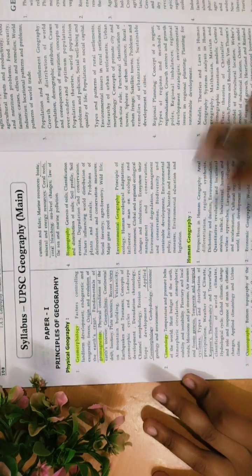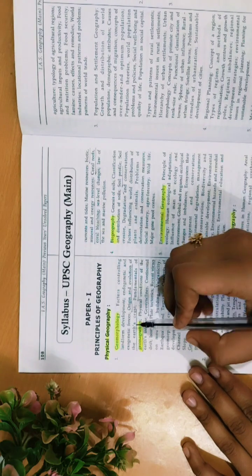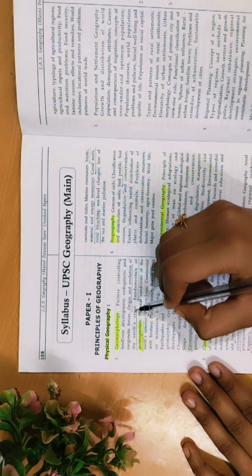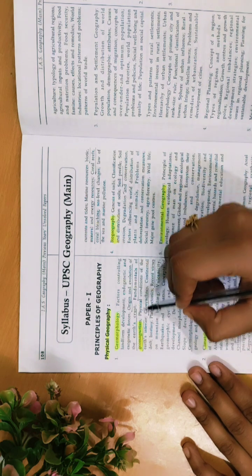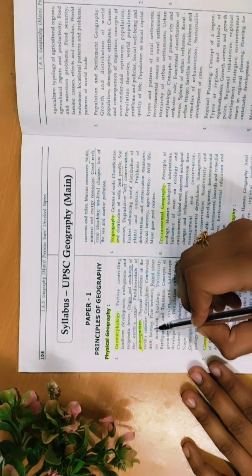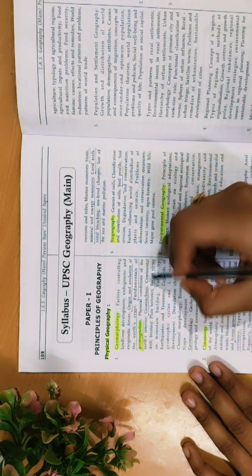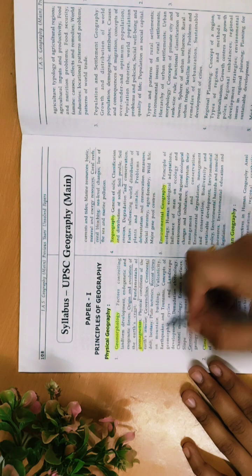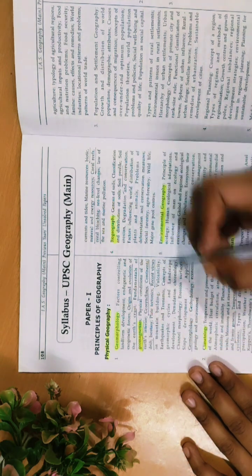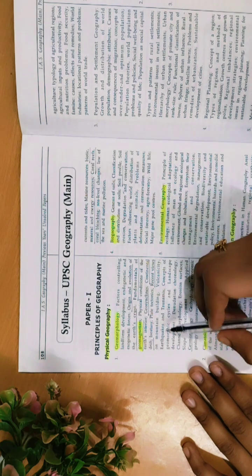The first topic is geomorphology: factors controlling landform development, endogenetic and exogenetic forces, origin and evolution of the earth's crust, fundamentals of geomagnetism, physical condition of the earth's interior, geosynclines, continental drift, this is important, Wegener's continental drift theory, and isostasy and plate tectonics, recent reviews on mountain building.